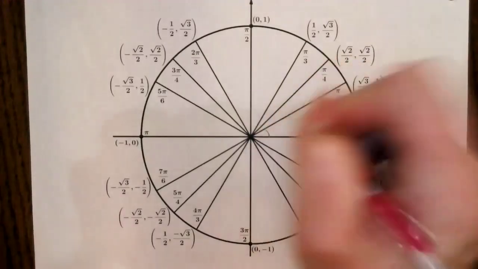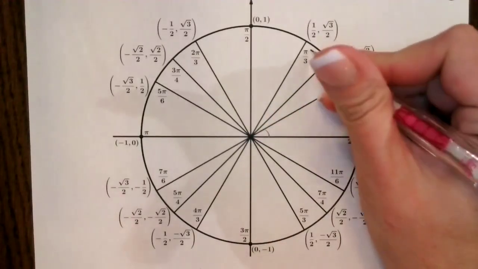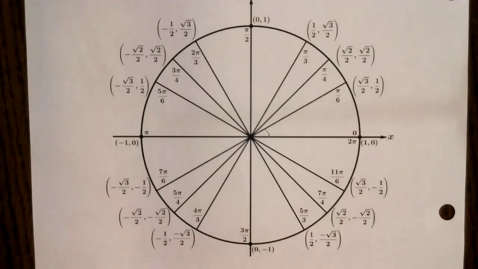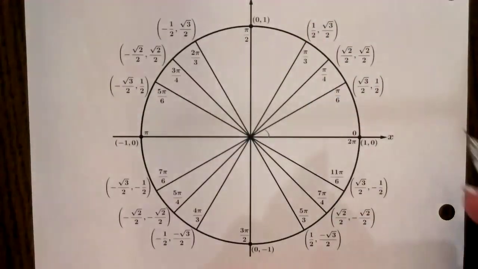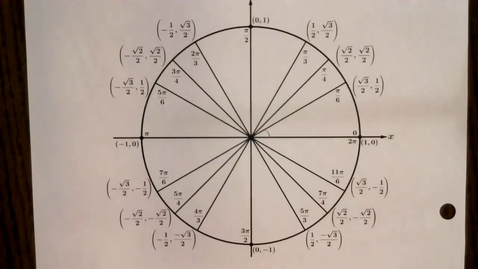So our first angles here, pi over 6, pi over 4, pi over 3. Those are the ones that we stuck to. And then we just reflected. So keep that in mind when you're learning the unit circle. If you know this first quadrant, you really know the entire unit circle because they are just reflections from one side of the unit circle to the other.